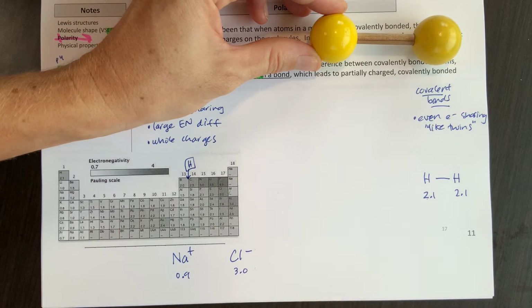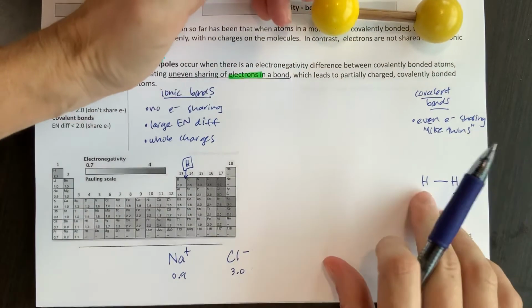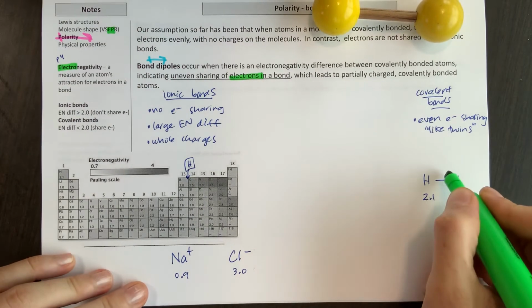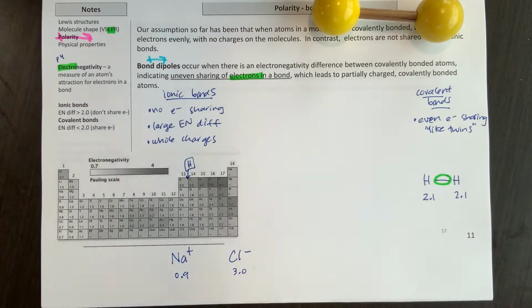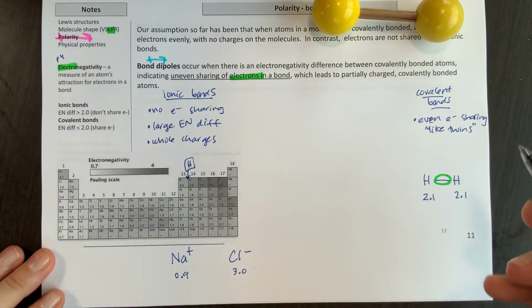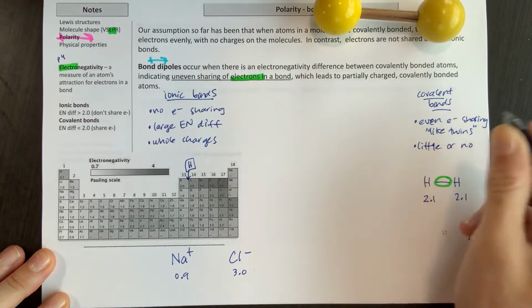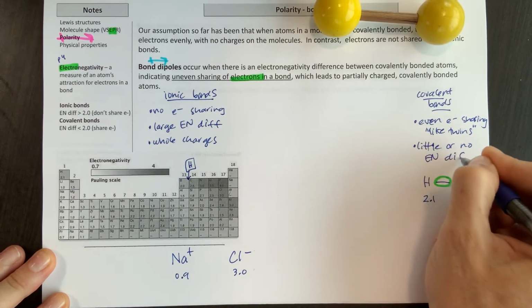They literally get stuck in a stalemate forever. They're identical, they're equal in strength. So if I were to draw a little bubble to show where the electrons are, the electrons are very evenly shared between the two. No one's winning that tug of war for electrons. So when we describe our covalent bonds over here, we want to say we have little or no electronegativity difference.